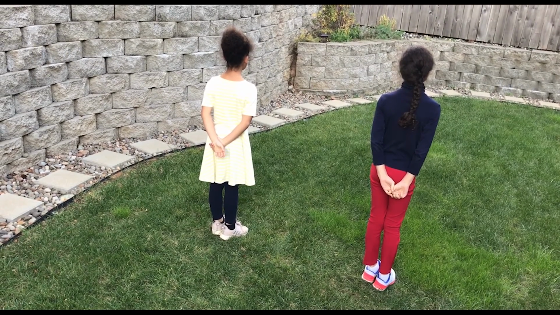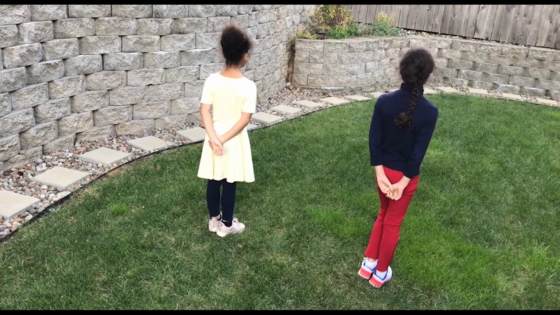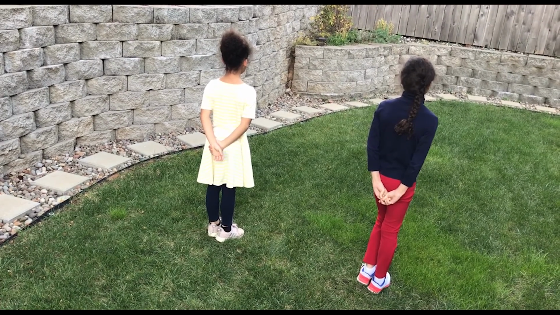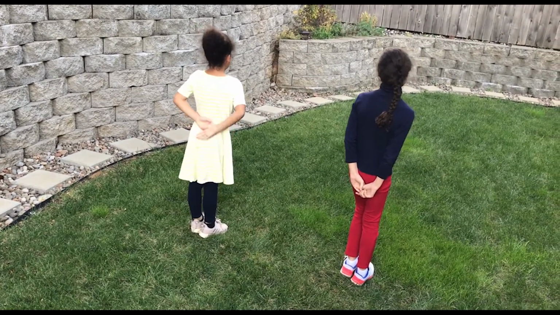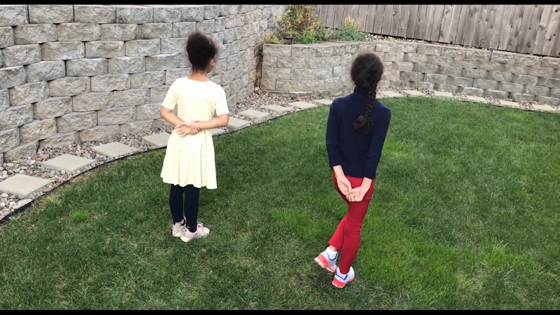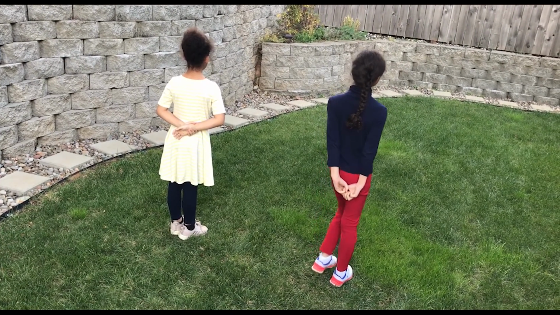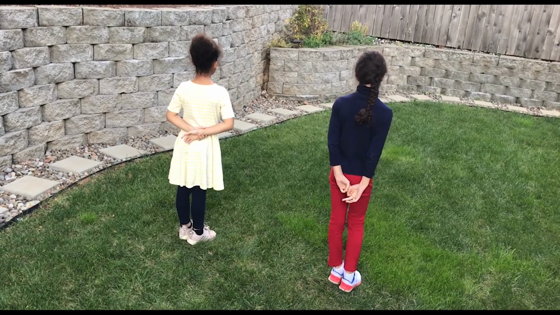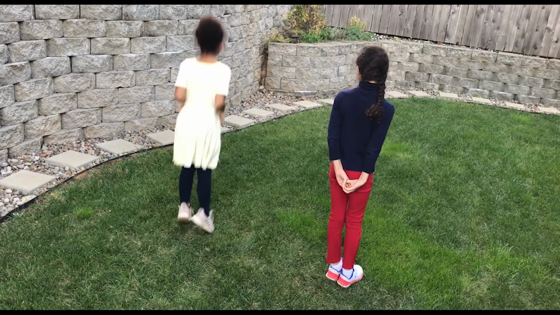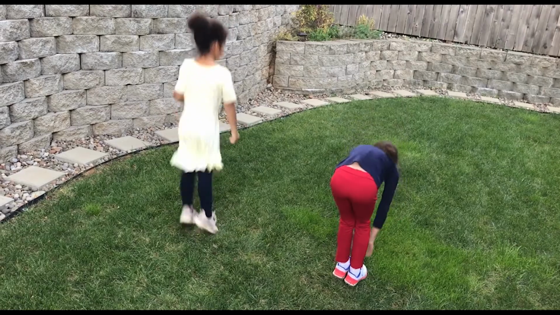Okay, let's do one more. If you're wearing yellow, jump up and down, else touch your toes. Error, please debug your code. Oh, that's right. I forgot to say Simon says. Simon says, if you're wearing yellow, jump up and down, else touch your toes.